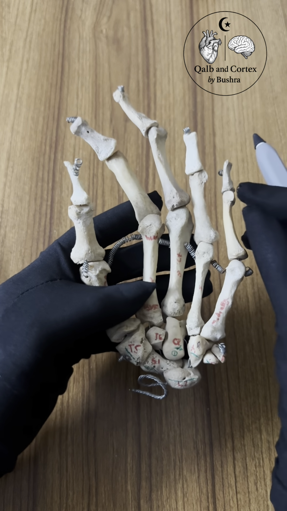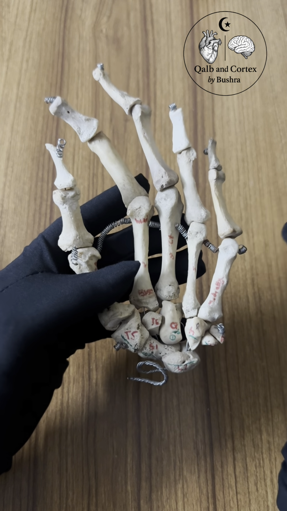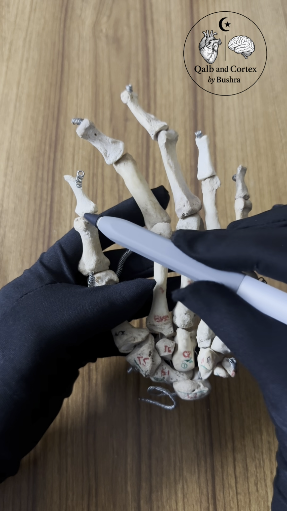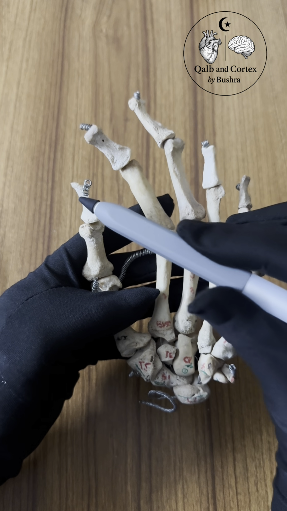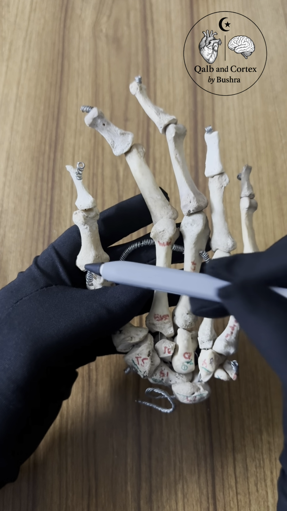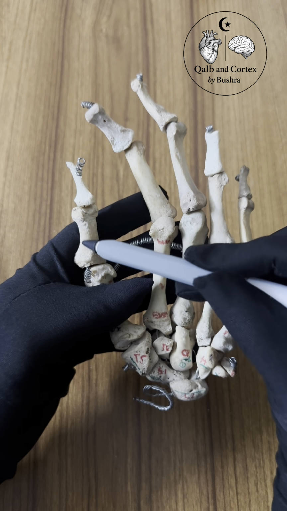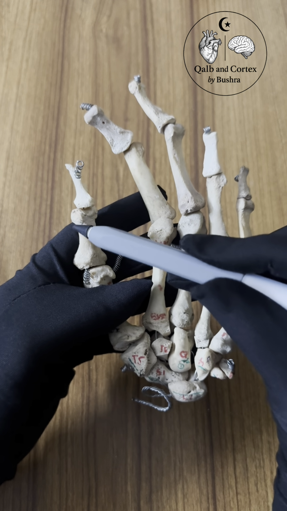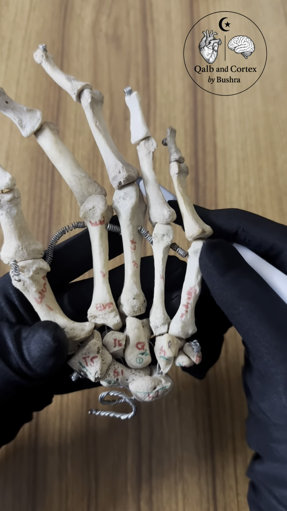These phalanges are also miniature long bones, and each also has 3 parts. This is the proximal part, this is the intermediate part, and this is the distal part. So the base lies in the proximal part, in the intermediate part there is the shaft, and the head lies in the distal part.